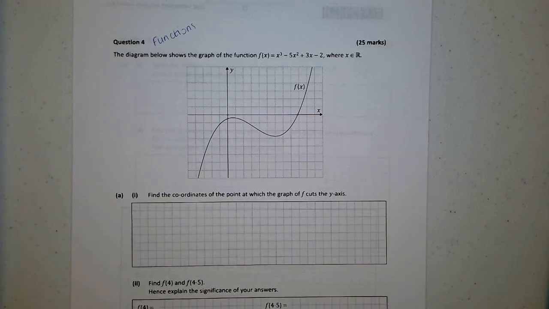In this question we're going to look at functions. The diagram below shows the graph of the function f of x equals x cubed minus 5x squared plus 3x minus 2, where x is an element of the real numbers.